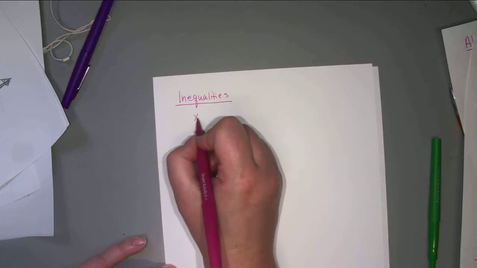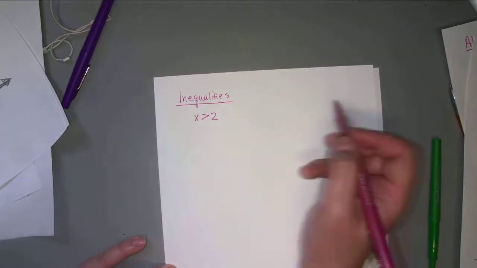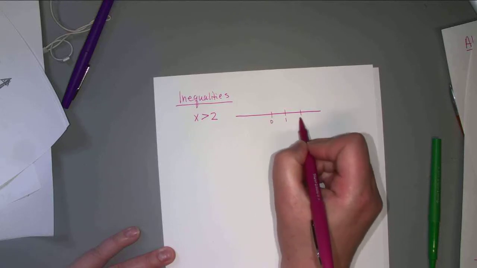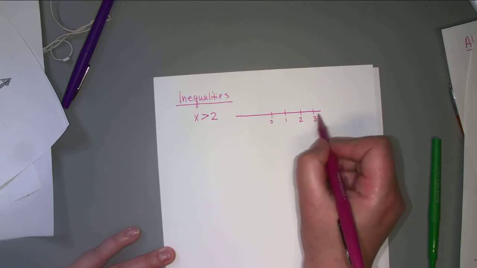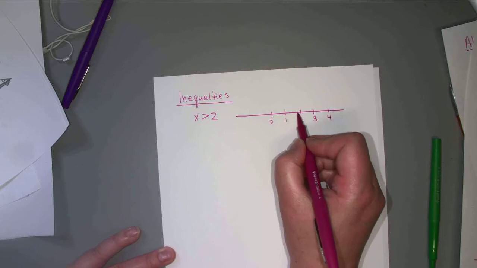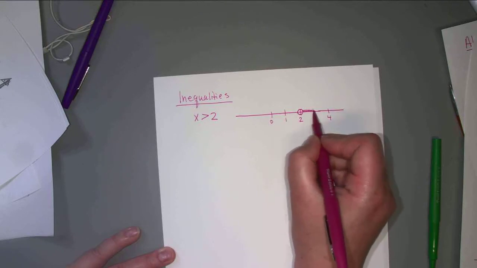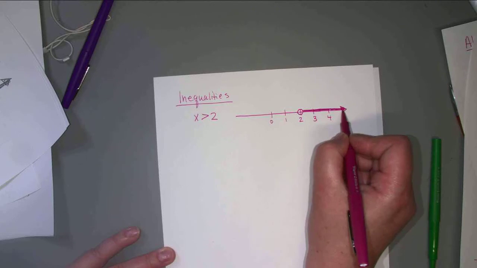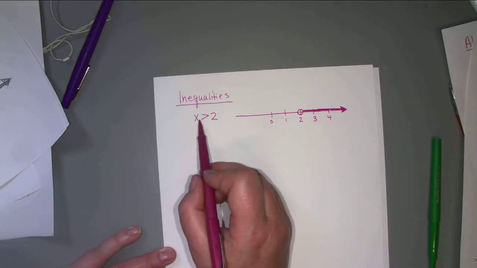So if we had an inequality, say x is greater than 2, then that's saying that all the values that are greater than 2 will work. Now, be careful how you draw this. Okay, so what we've got is x is greater than 2.